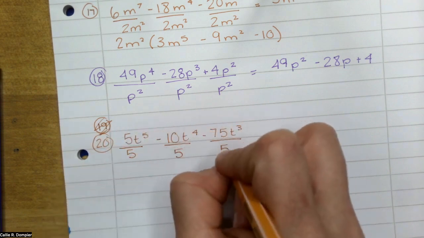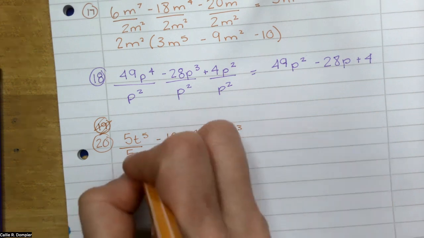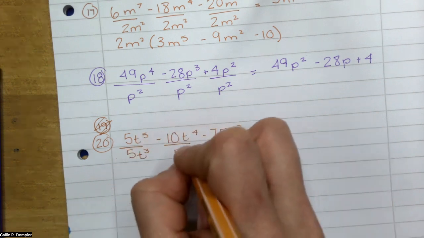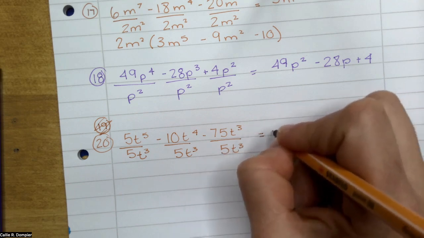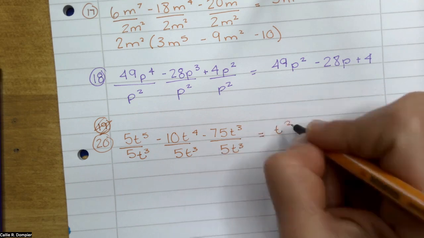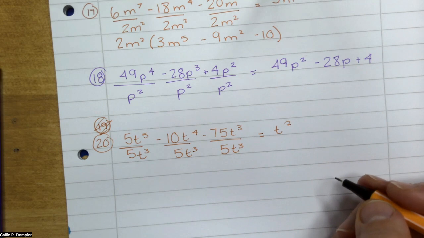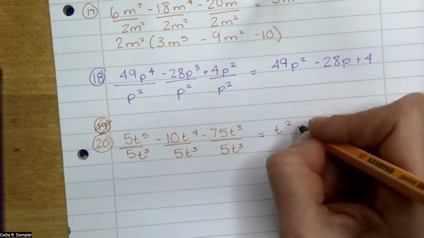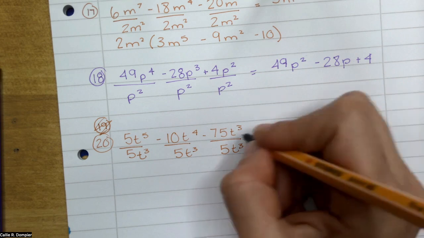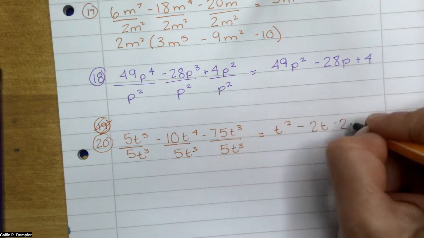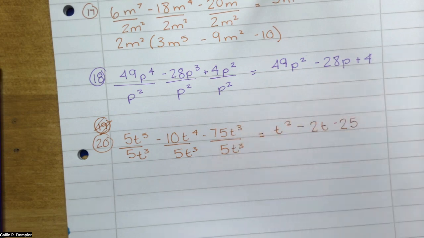And what's the biggest degree of t that I can factor out? 3. Five divided by 5 is just 1. T to the fifth divided by t cubed is t squared. 10 divided by 5 is 2. And then 75 divided by 5 is 25. So that's my answer.